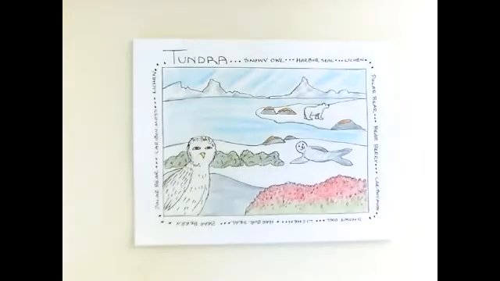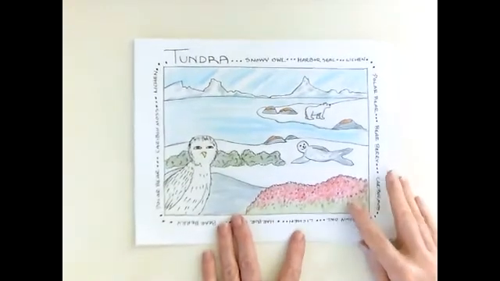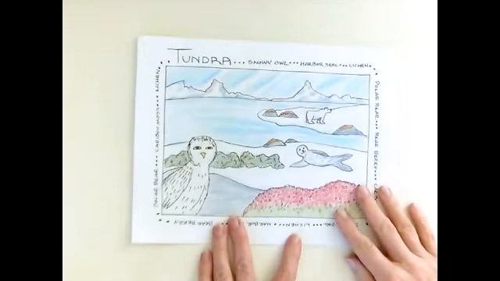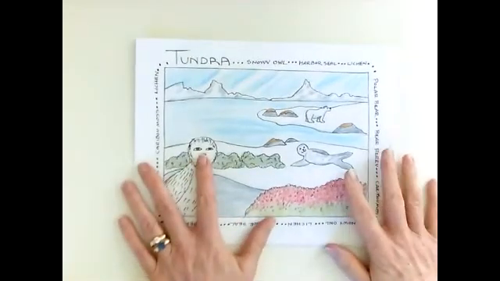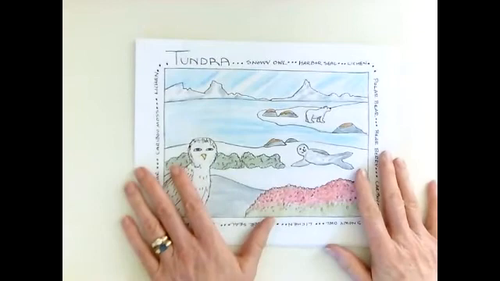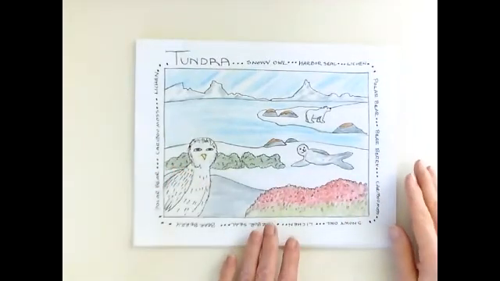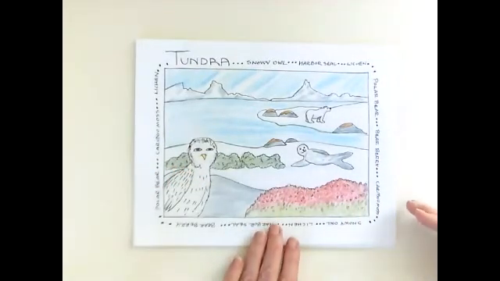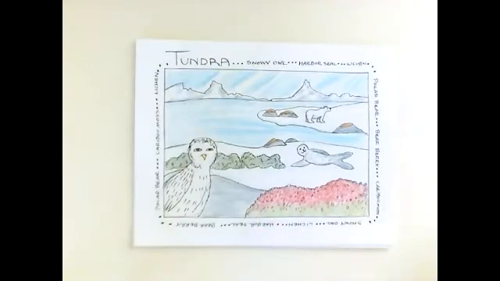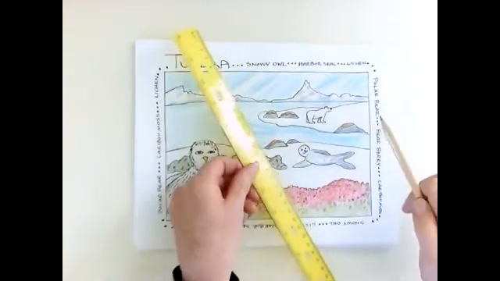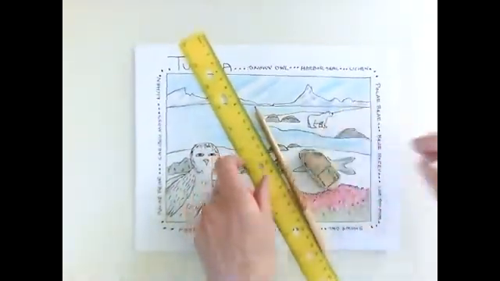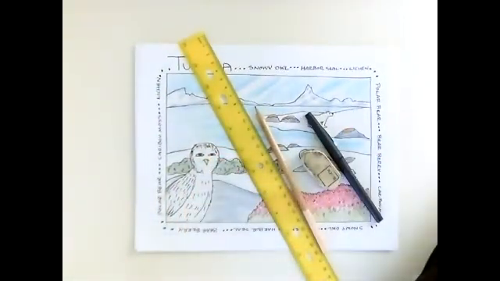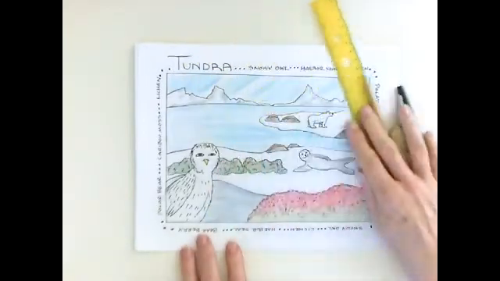Hello, artists. Today we're going to be making a picture inspired by the biomes of the world. I'm going to show you some examples, and then I'm going to show you how I would like for you to compose your picture. Today, you're going to need your ruler, your pencil, an eraser, a skinny marker, and your colored pencils. And I brought out markers, but you need your colored pencils, not your markers.